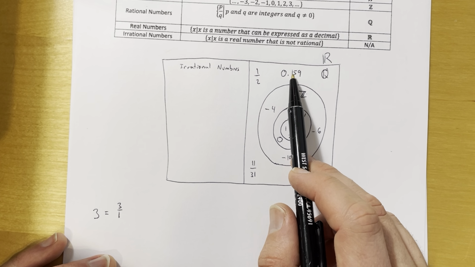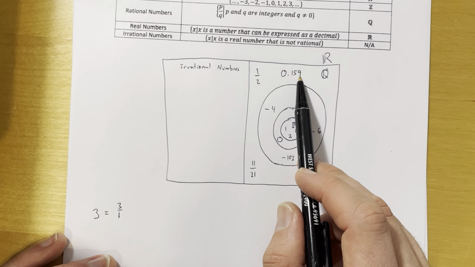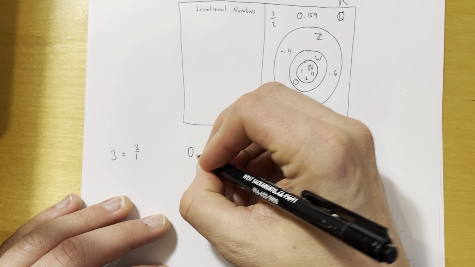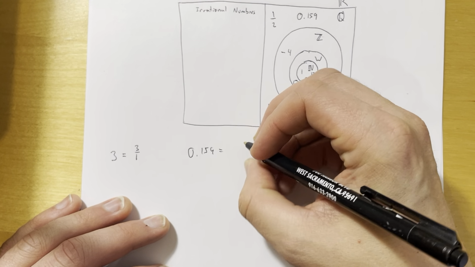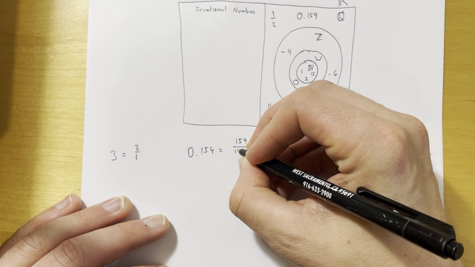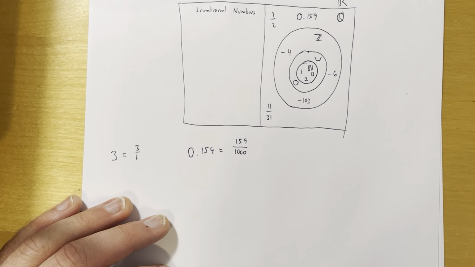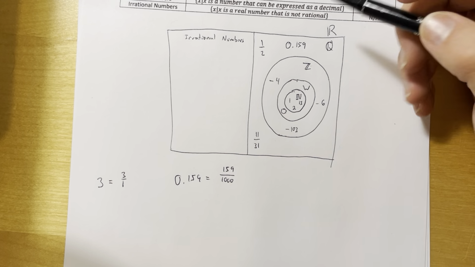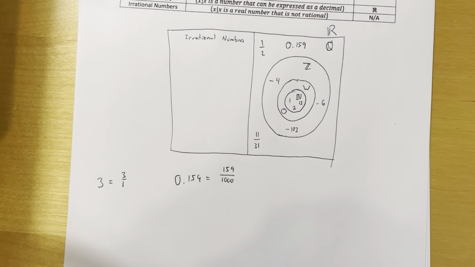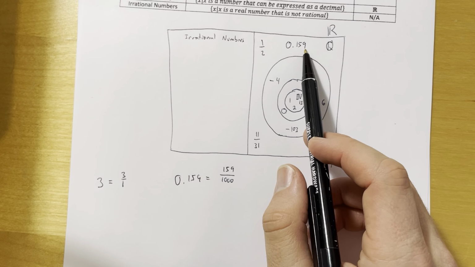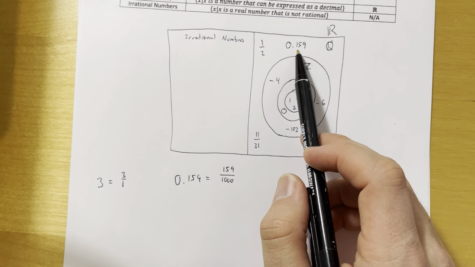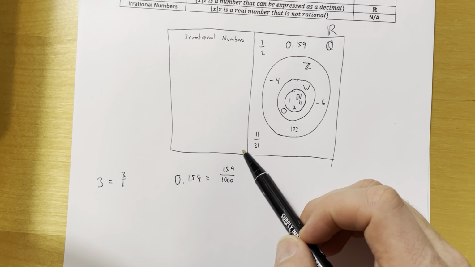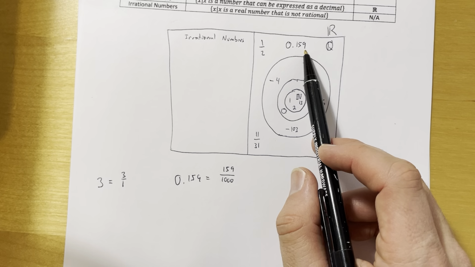Well, if you remember place value, this is the tenths, hundredths, thousandths place. This is the same thing as 159 thousandths. 0.159 is literally the same thing as 159 over 1,000. So I could write that as a decimal, or as a fraction. That makes it rational. And in fact, there's nothing special about this specific number. Any decimal that terminates, which means it has a finite number of digits, will always be able to be turned into a fraction using the place value of the rightmost digit.